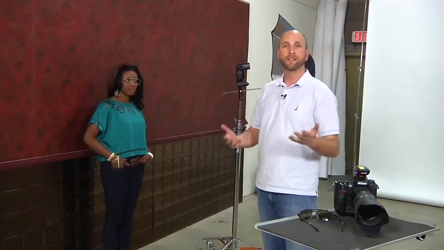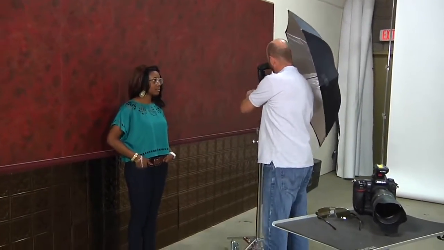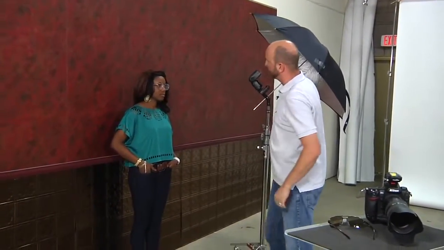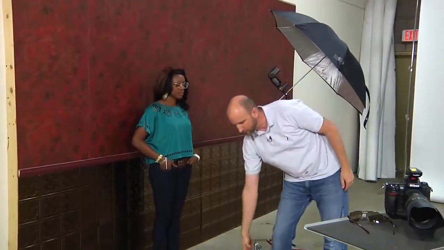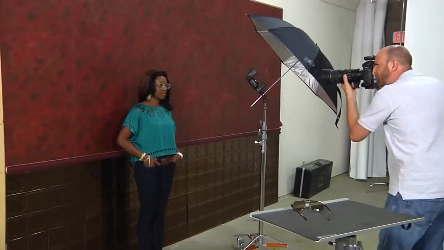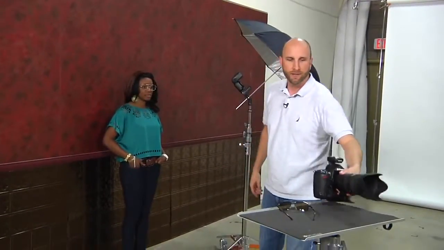Now to fix that, all I really need to do is change the angle of incidence and therefore change the angle of reflection. So if I change this angle right here to a more extreme angle, something like this, what's going to happen is that light is going to hit those glasses and it's going to reflect toward the floor, not toward the lens, and that should eliminate that reflection. So let's try it out. So look right at me, Monique, just like that. Beautiful. And just like that, you can see that there is no reflection in that left lens. Totally gone, just by changing the angle of our flash. I know it's pretty crazy.